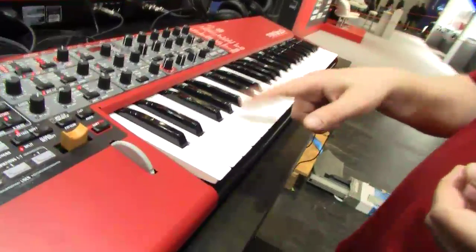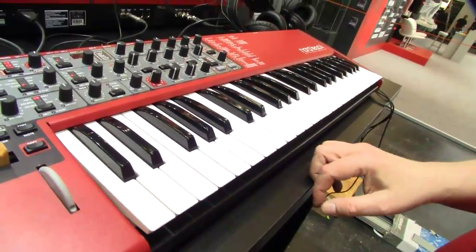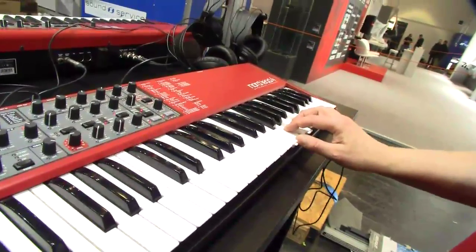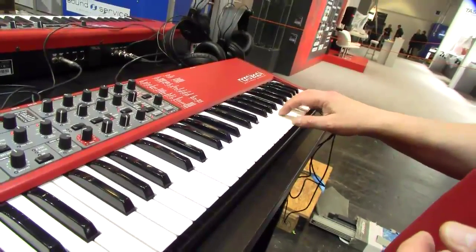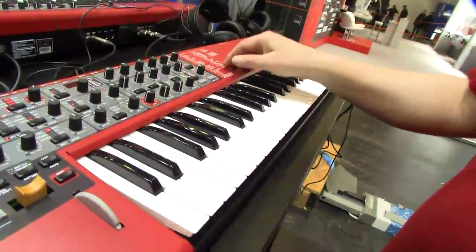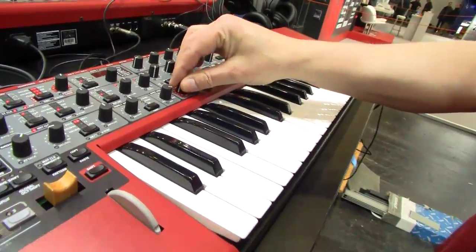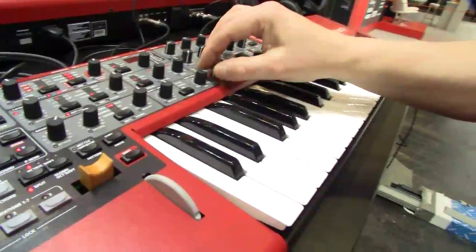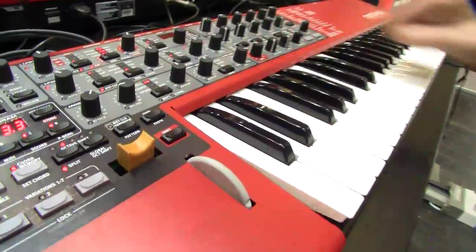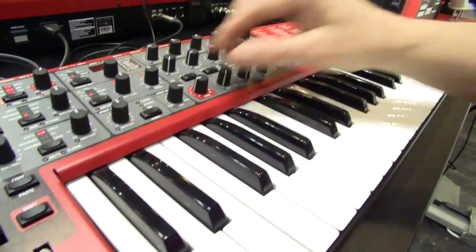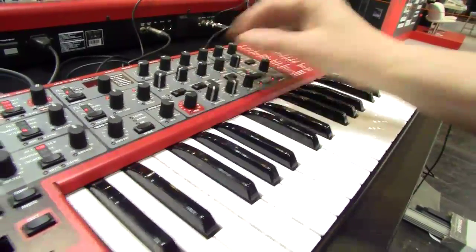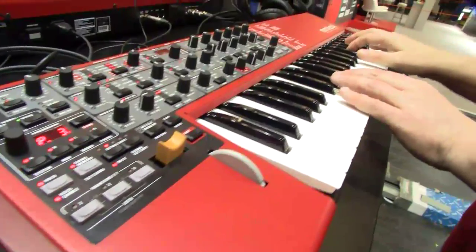I control these on the lower half of the keyboard and on the top I have this funky chord thing going on. You get some pretty complex layers and what have you.